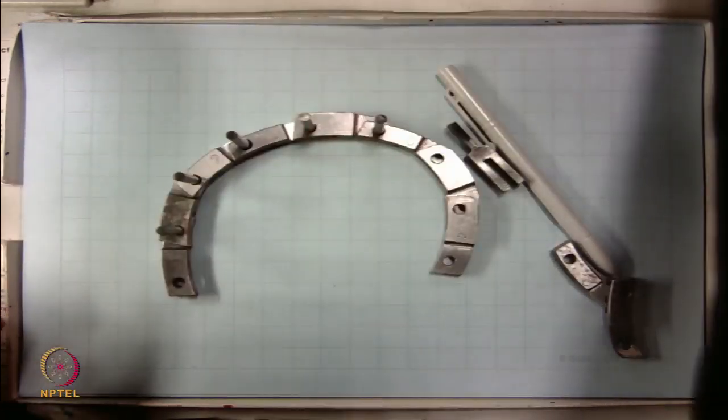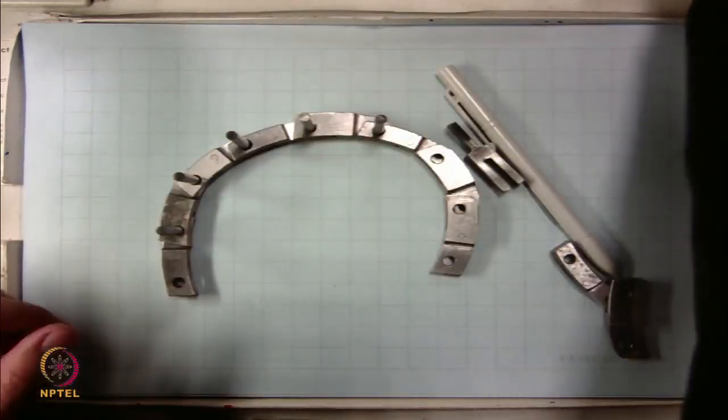Right now I am attaching links in a random fashion.